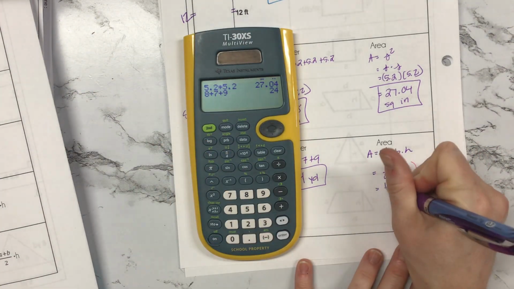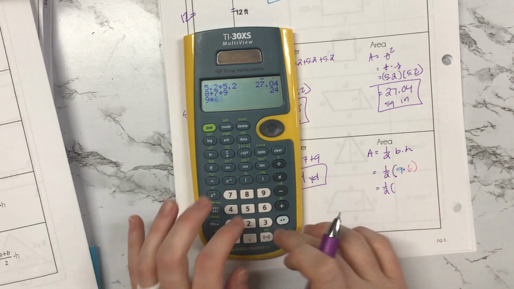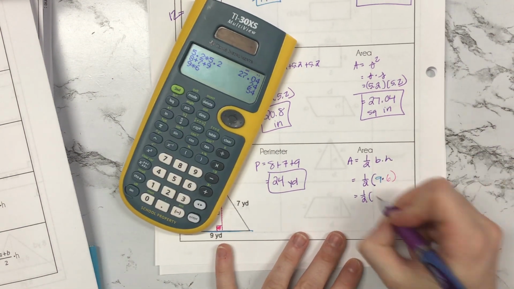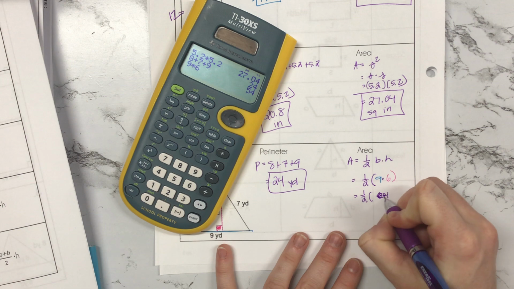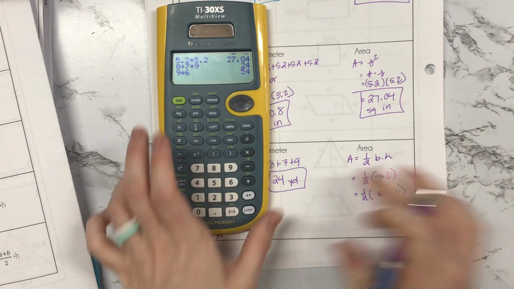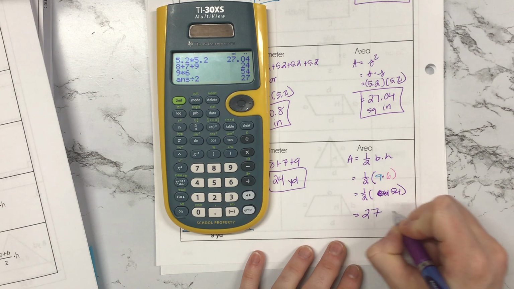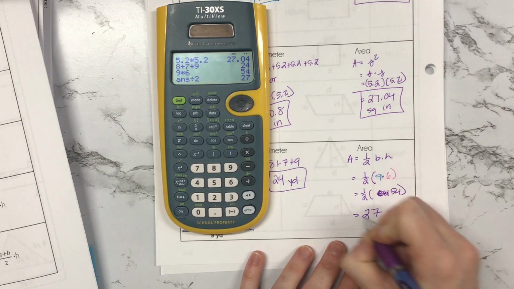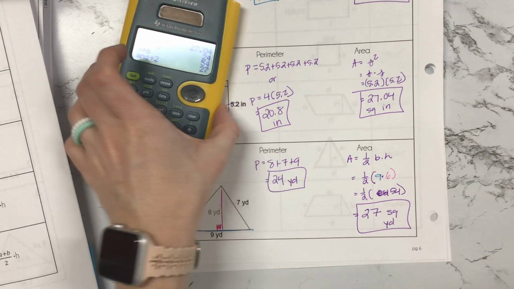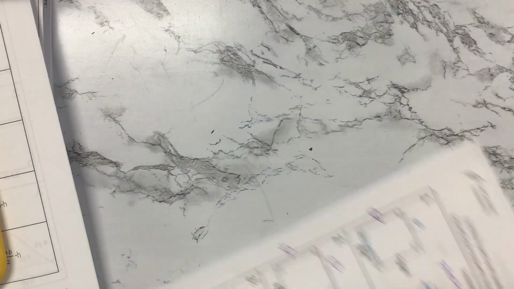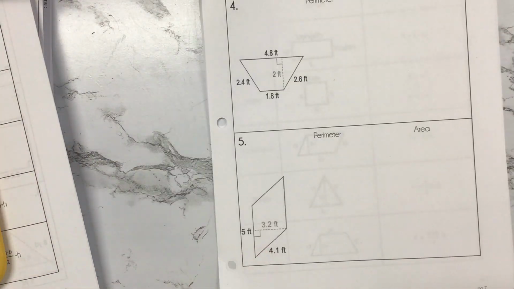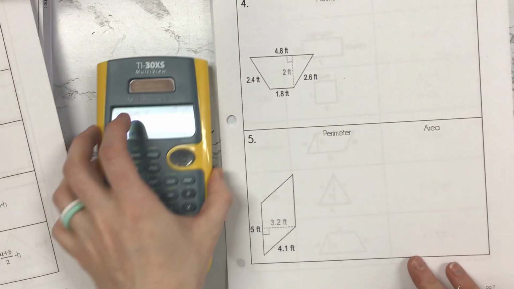So I'm just going to do what's inside of the parentheses first. 9 times 6 is 54. Then I'm just going to divide that by 2 to find half of it. 27 square yards. Two more. So we have trapezoid, parallelogram.